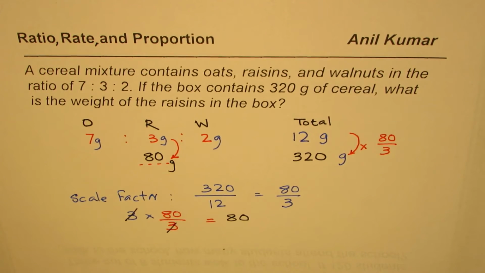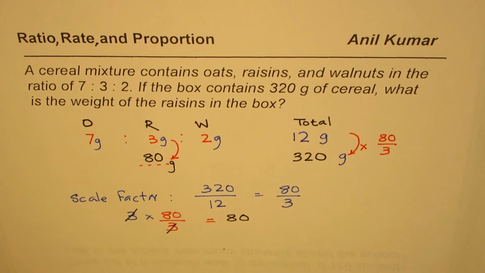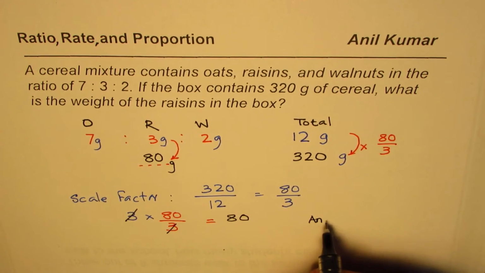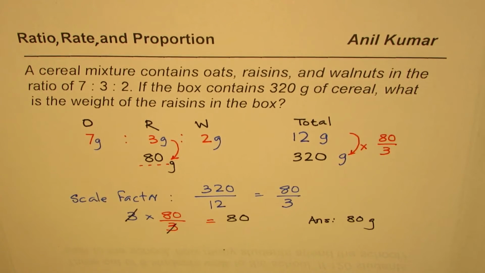Do you see that? So the amount of raisins in a box of cereal with 320 grams will be 80 grams, correct? So our answer is, in this case, 80 grams of raisins, right? That is how you should actually find the result. I hope the steps are very clear to you and you understand the concept of scale factor. Also remember, if you're dividing by numbers like 3, 6, don't convert them to decimals. Use the fractions as such to get accurate results.